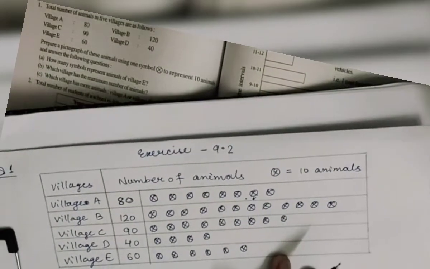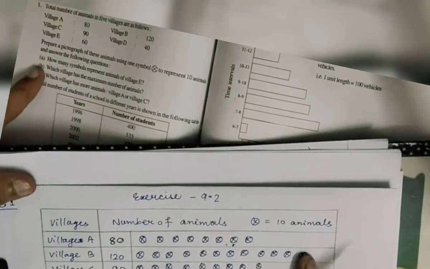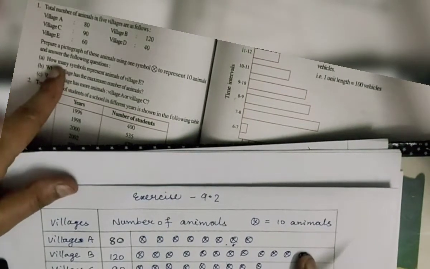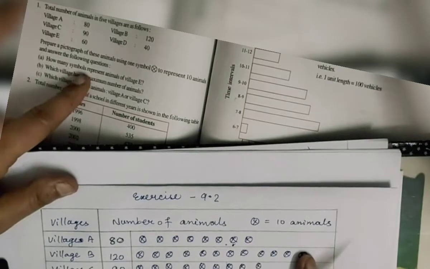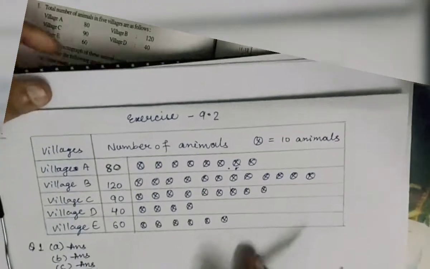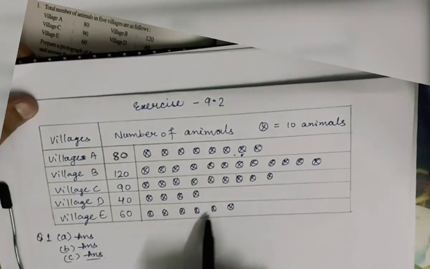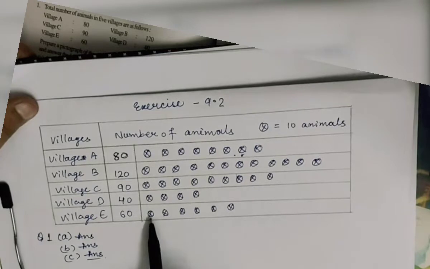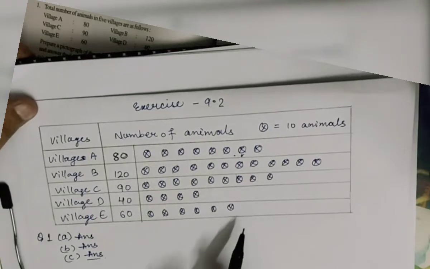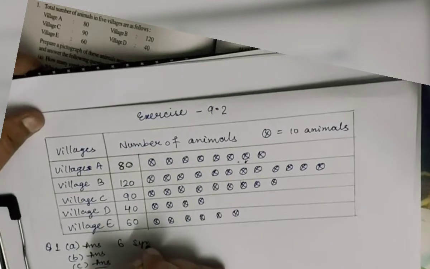Now time to answer the questions which are given here in the book. So the first question is, how many symbols represent animals of village E? As now you can see there are 6 symbols. So we can write here answer, 6 symbols.